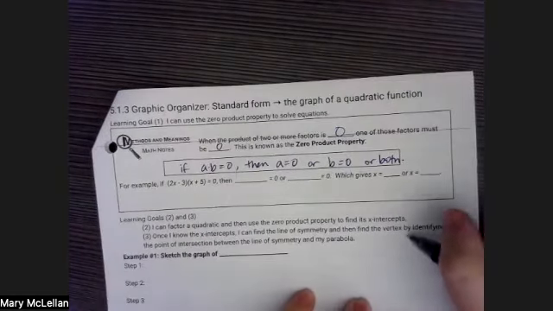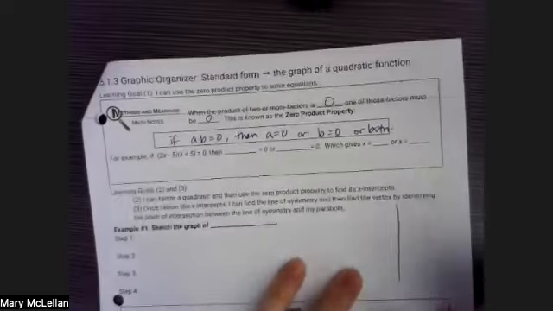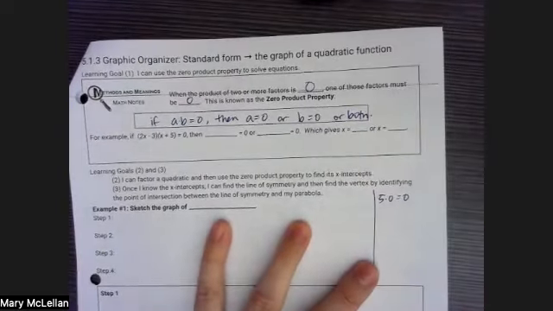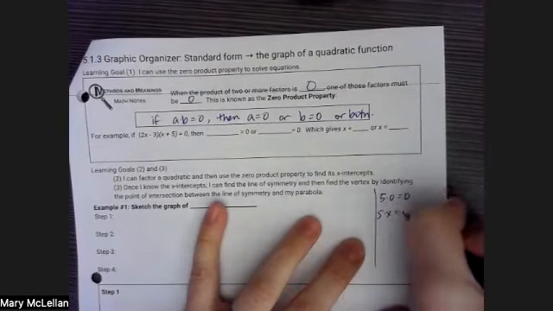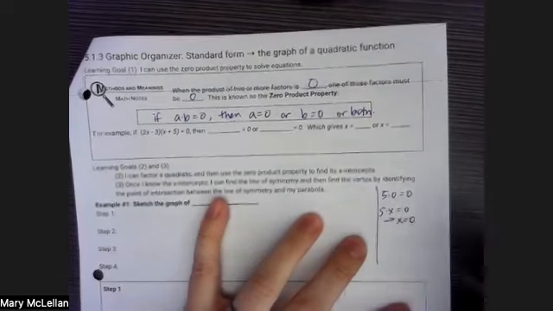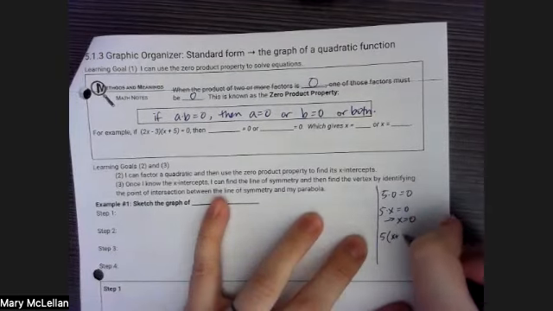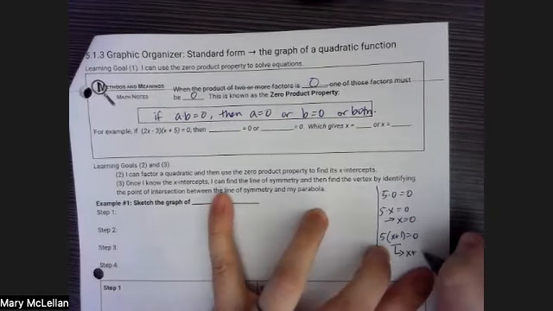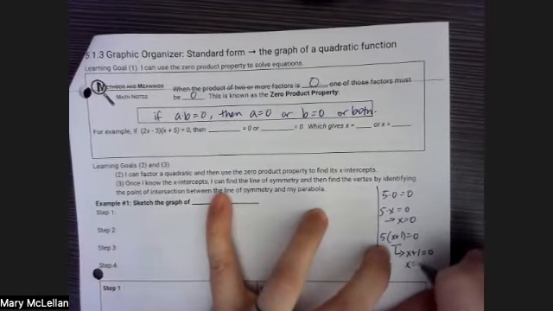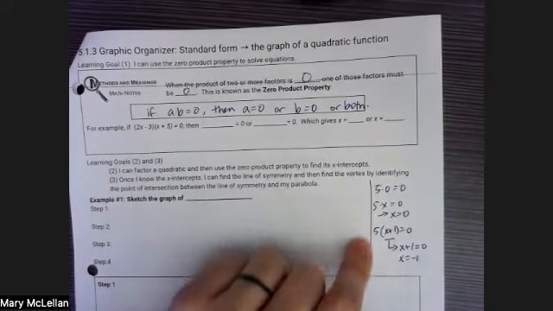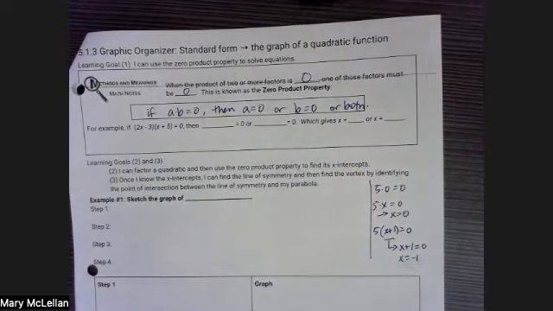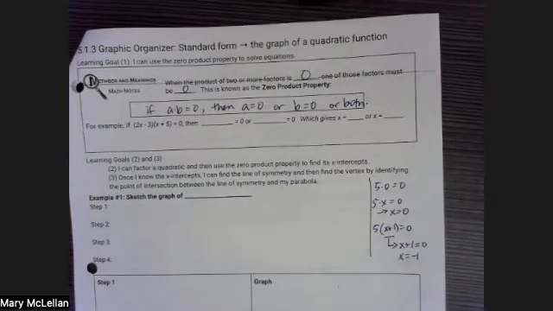So I'm just going to do a couple of examples right here on the side. For example, 5 times 0 equals 0. True. 5 times x equals 0. That tells us that x is 0. 5 times (x plus 1) equals 0. Well, that tells us that this thing, x plus 1, must be 0. So x is negative 1. There's a lot of practice you can do on this online. In particular, I like Khan Academy. But let's finish this graphic organizer.